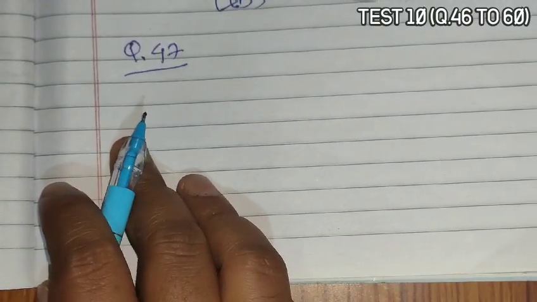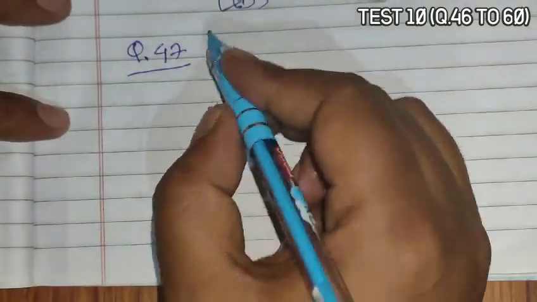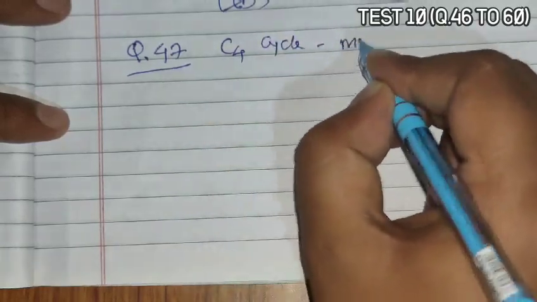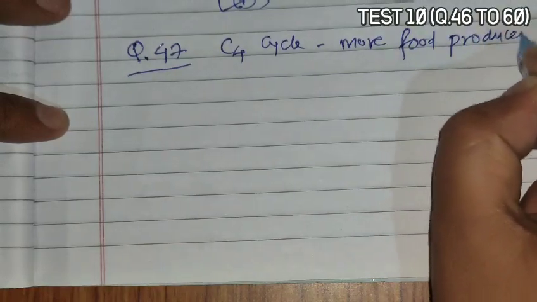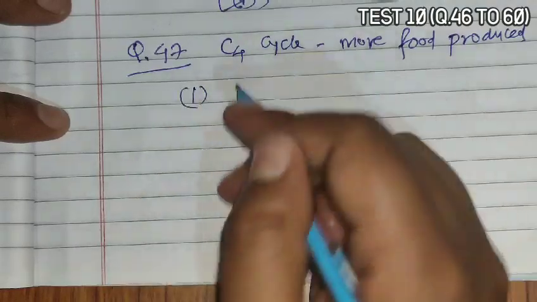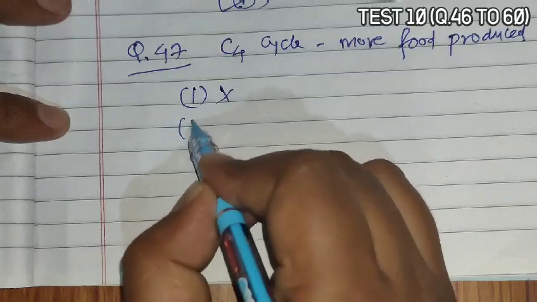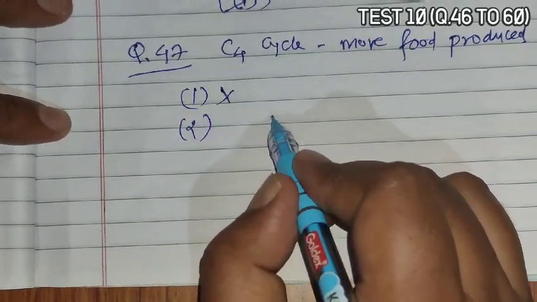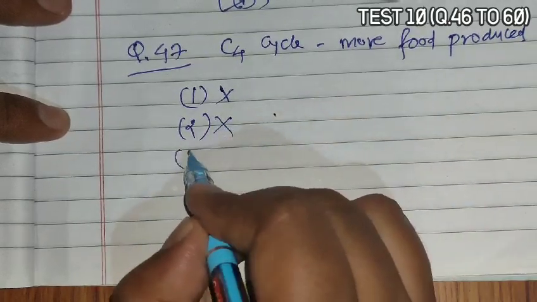Question 47 asks that in the C4 cycle more food will be produced. What is the reason? Option 1, presence of CO2, occurs in the C3 pathway as well, so that cannot be the answer. Option 2, presence of malic acid is there, but that gets broken up, so it is not correct.